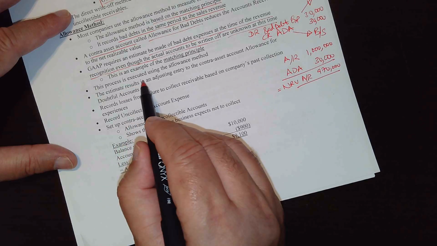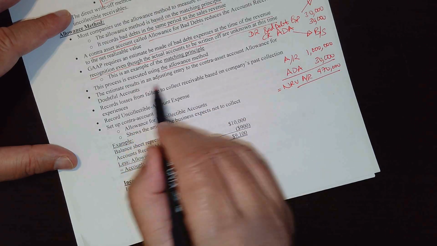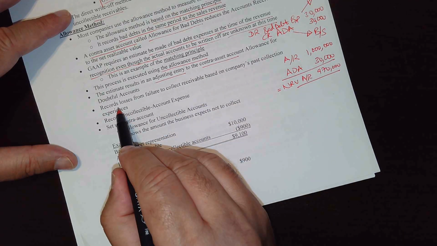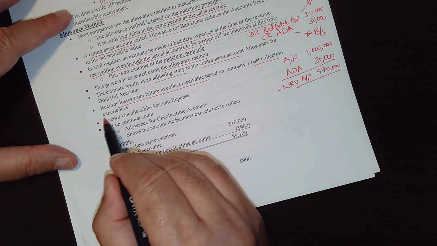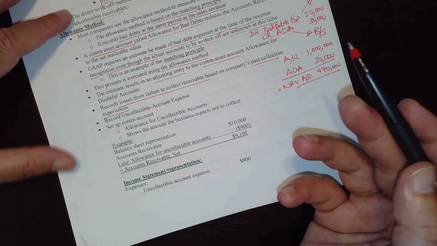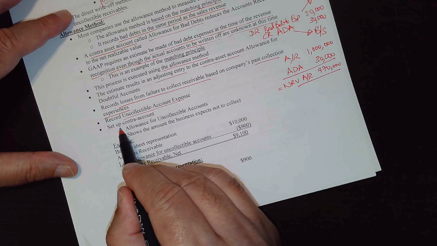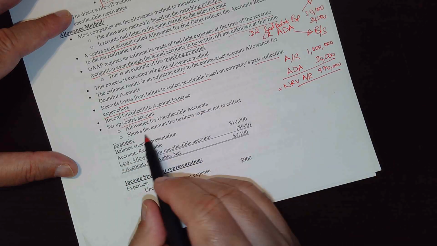The process is executed using the allowance method. The estimate results in an adjusting entry to the contra asset account and records losses from failure to collect receivables based on the company's past collection experiences. So 2%, 3%, 4%, 5%. That's how you do that. So record uncollectible account expense, set up the contra asset account, allowance for uncollectible accounts or doubtful accounts, and show the amount.